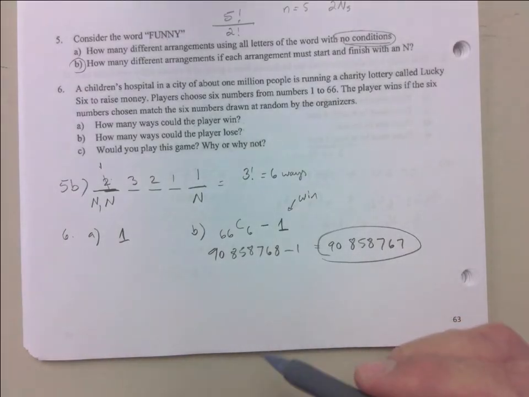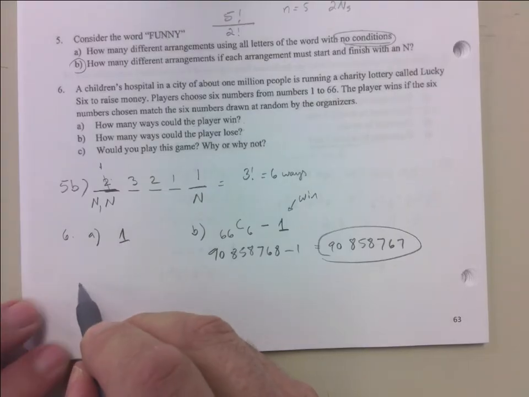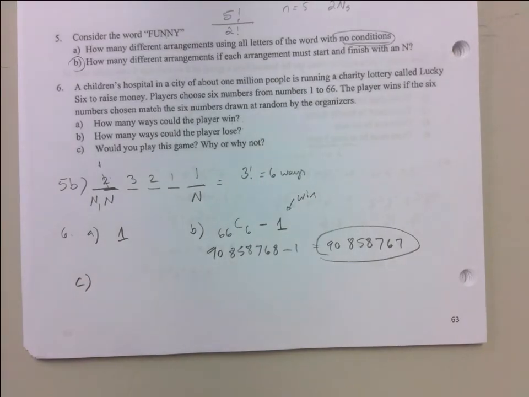You go home and you tell your parents this. Don't buy lottery tickets. Anyways, you still do because you never know. Would you play this game? Why or why not? Yes, I will, because at some point I will win. You do whatever you want to do there.